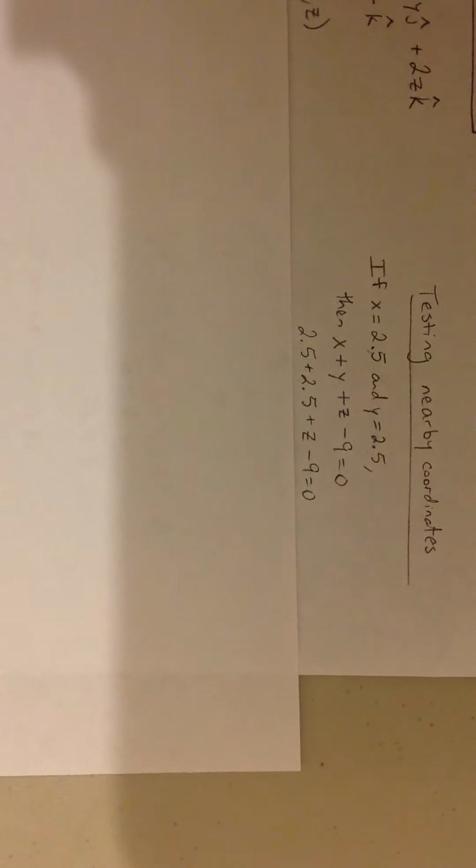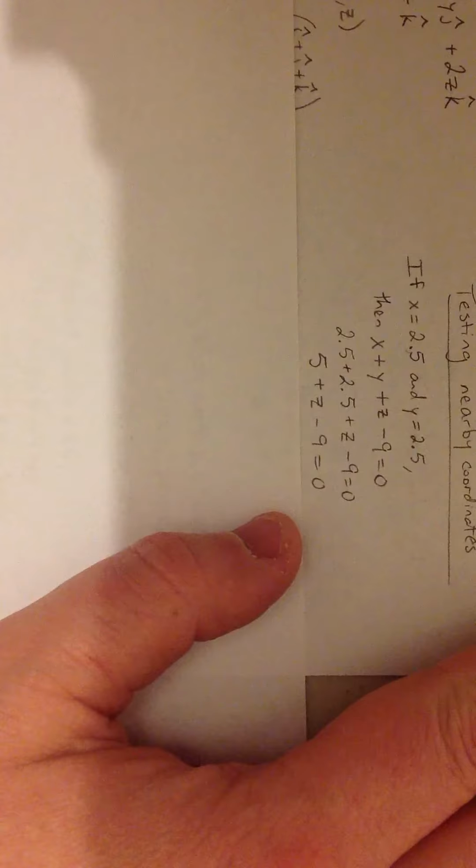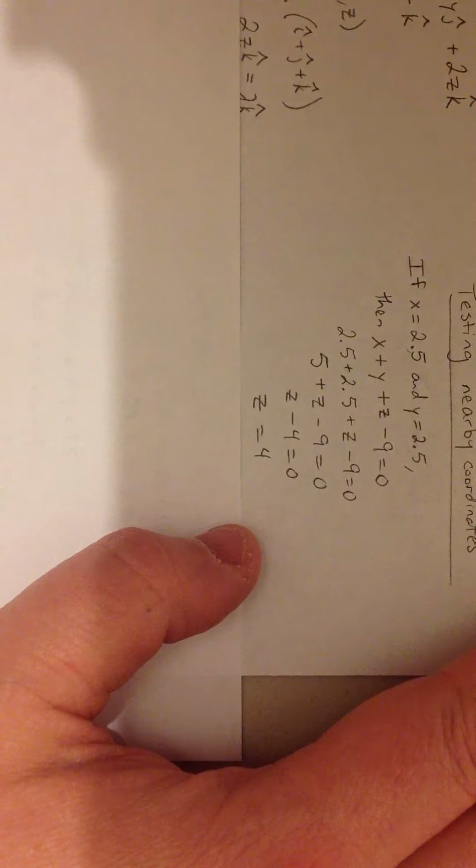We can test some points. So we do that by testing some nearby coordinates. Let's assume we have an x and a y that's fairly close to our 3. So I picked 2.5 and 2.5. Then we can plug those into our constraint equation, plug in that value of x and y, and solve, simplifying along the way, and find out that z equals 4.